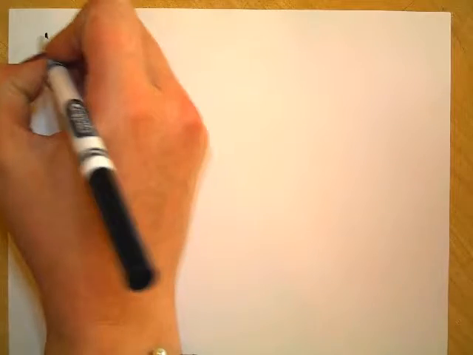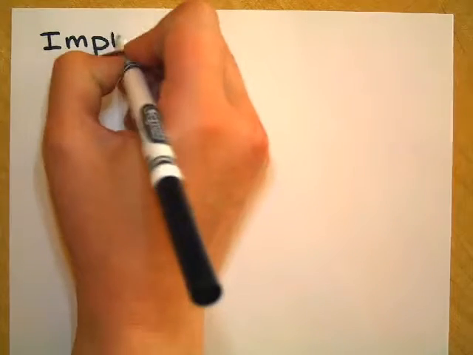Derivative or none? This is just first derivative. Yeah. Okay, so we're still doing implicit differentiation.